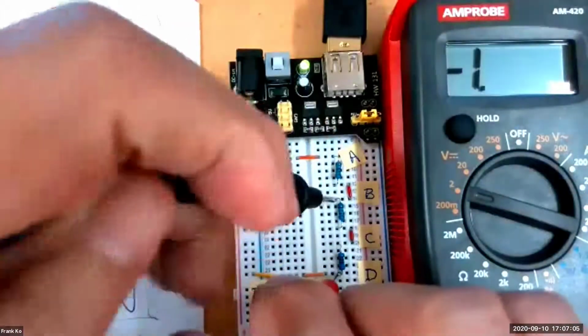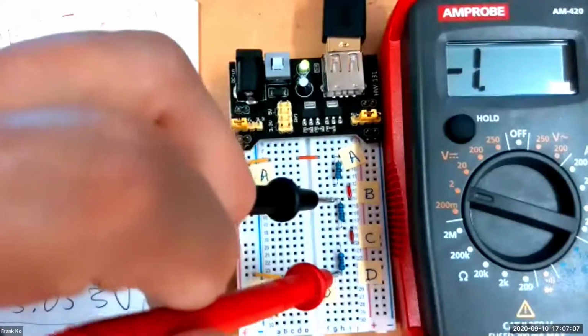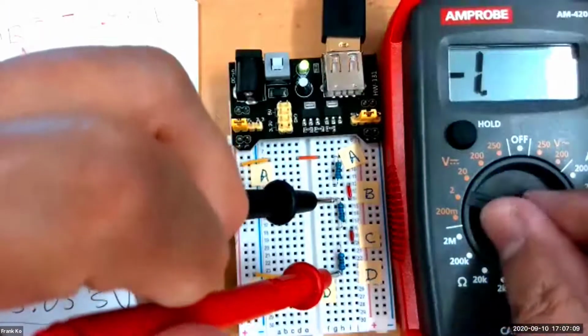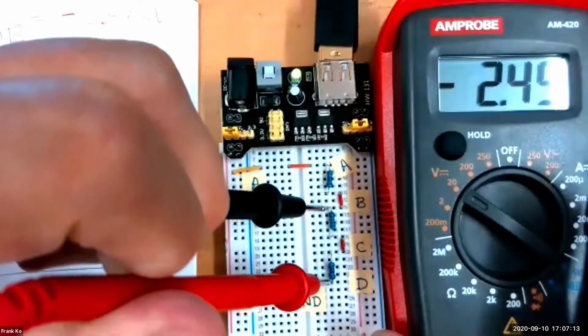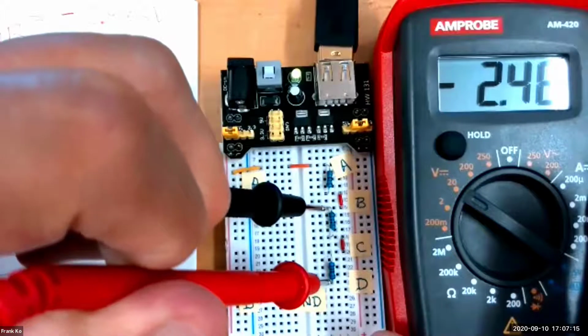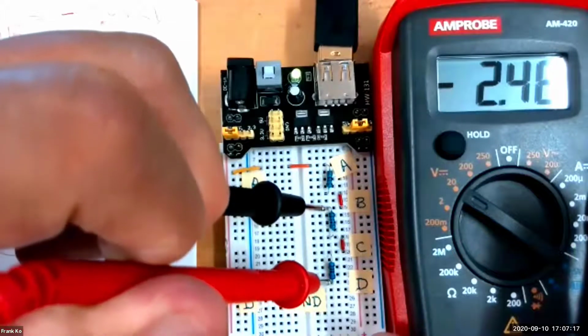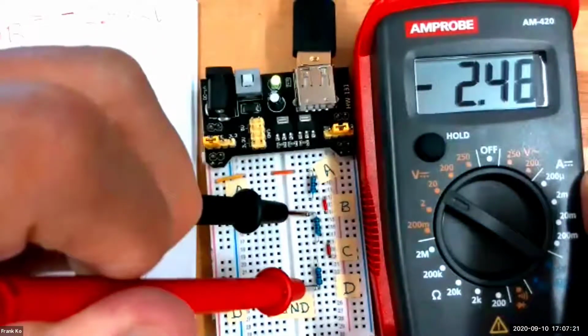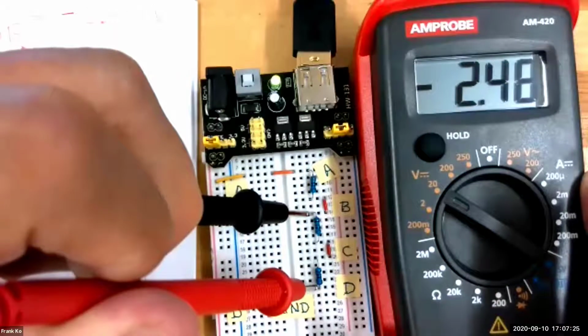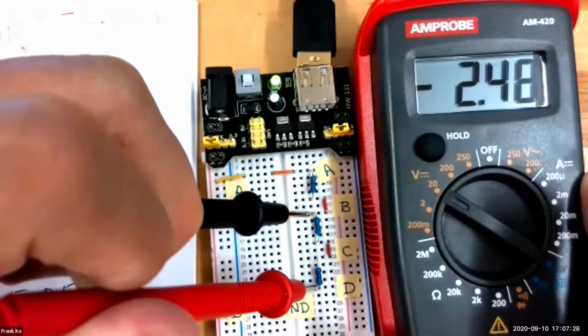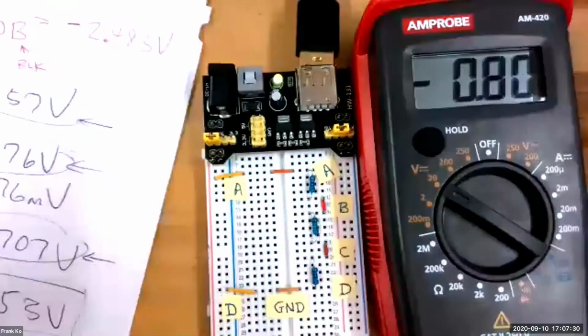So I'm going to do my handy dandy chopstick routine. One hand, change the scale with the other hand, and hold steady. And what does it show me? Negative 2.48 volts. Is that pretty close to our calculated value? And is it in fact negative because the red lead is at the bottom? Yay?